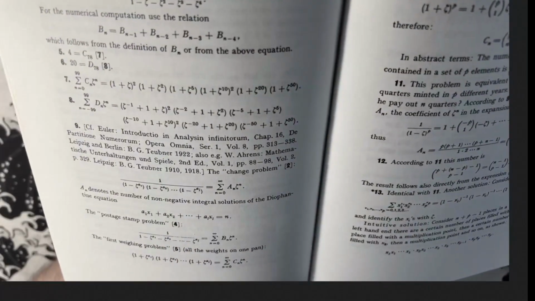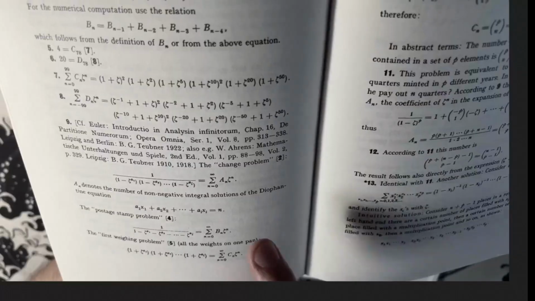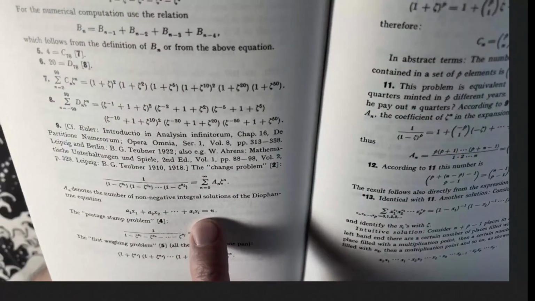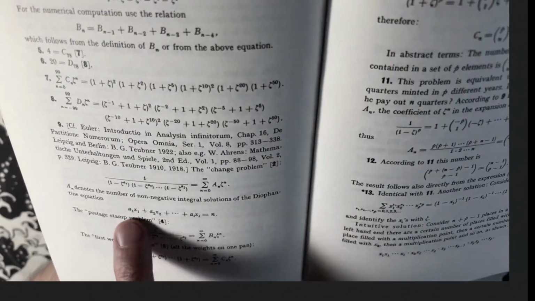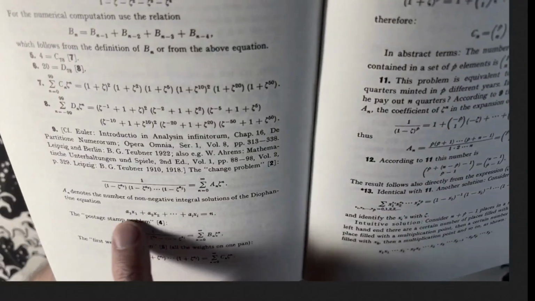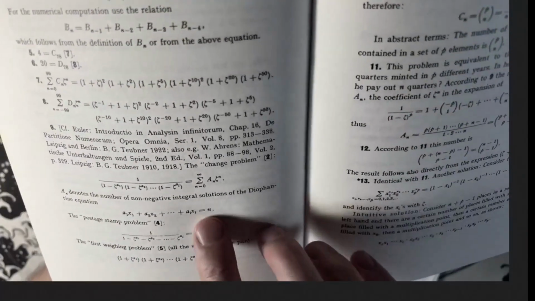I jotted it down here as a product. And the number of non-negative integer solutions, I was saying natural numbers, but natural numbers along with zeros, of the Diophantine equation, boom. So the x's are the variables and the a's are the weights that he gave you. And you'd be solving for the number of natural number or zero solutions. So all the xi's could be 0 or 1 or 2 or any natural number.